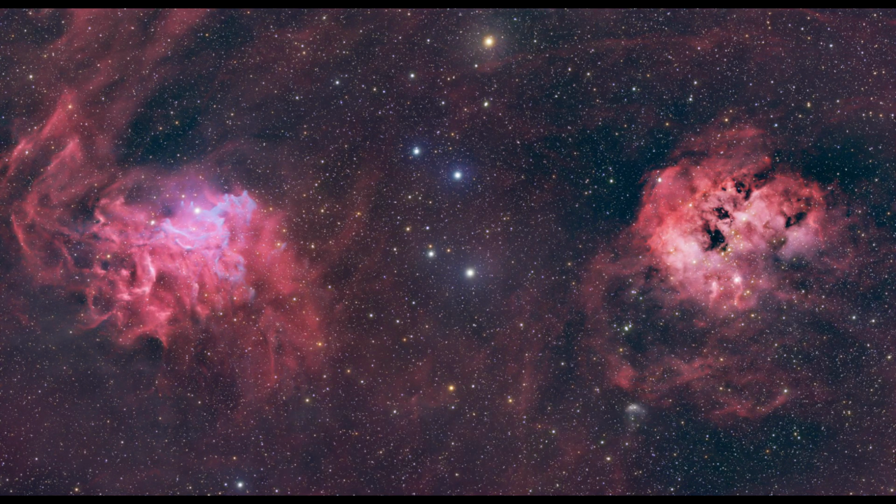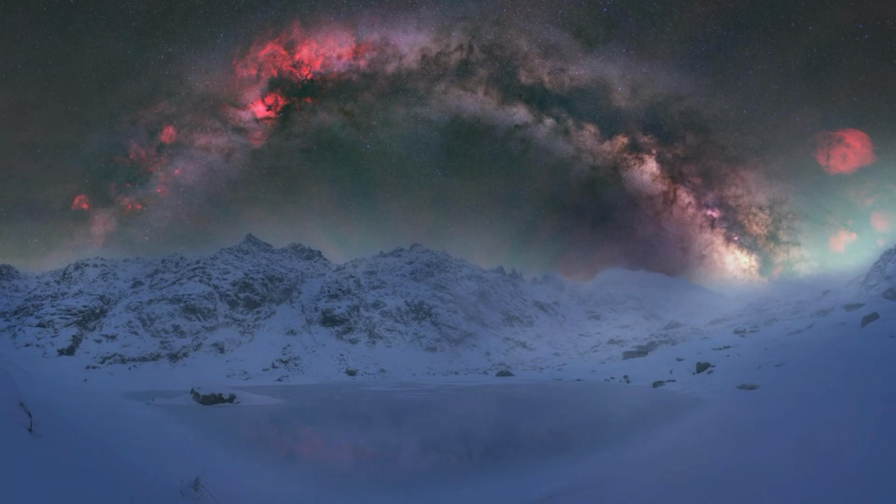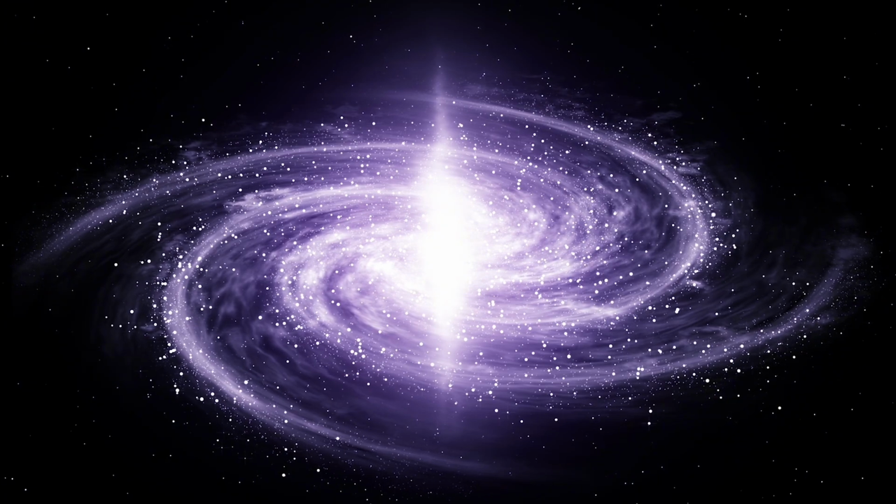Sometimes the shape of a galaxy can be distorted due to collisions with other galaxies. Such interactions can change the structure of galaxies over time.